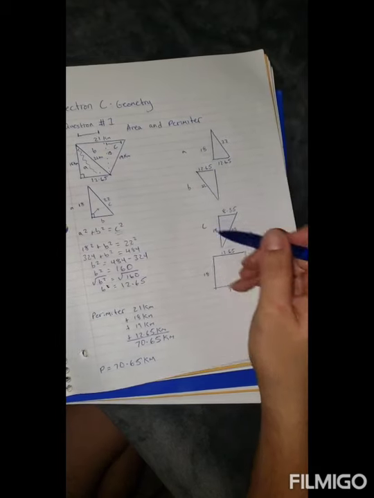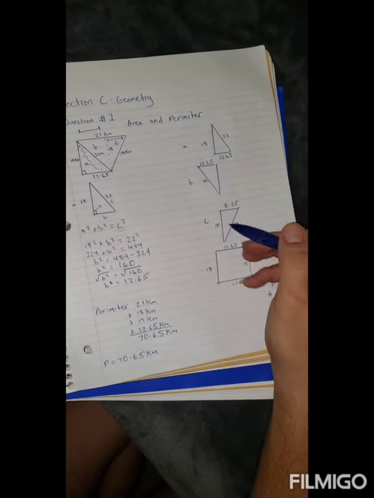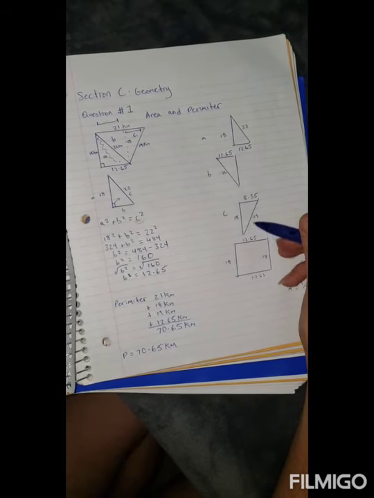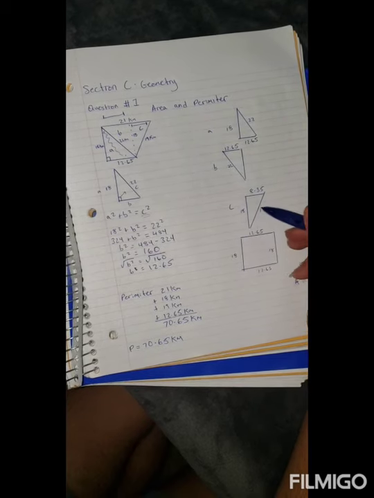So I'm going to do the easy way out, which is finding two of these shapes, the square and the triangle.